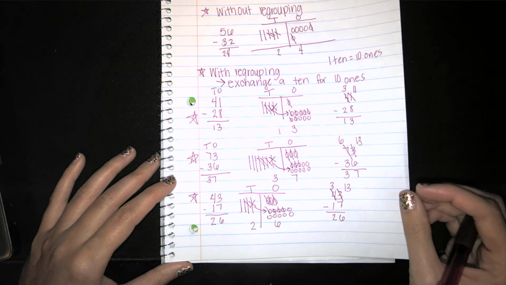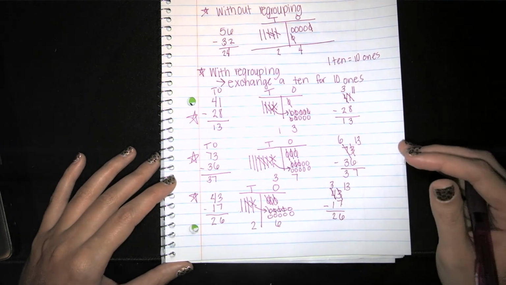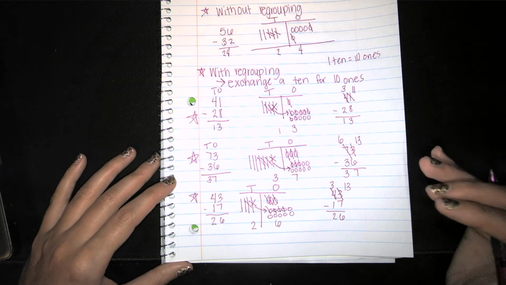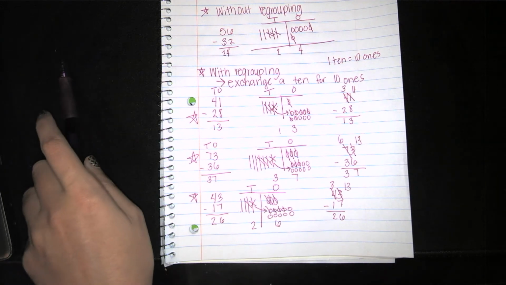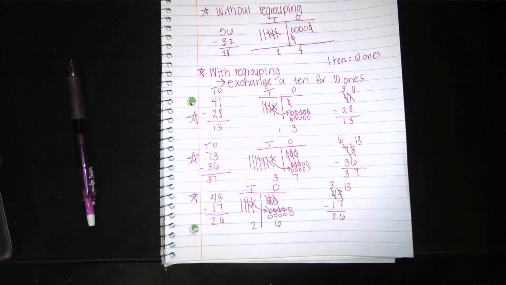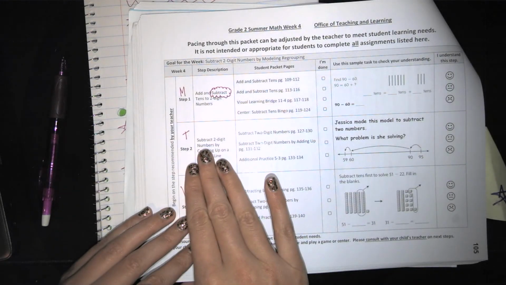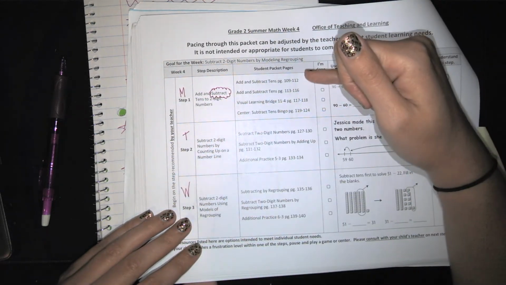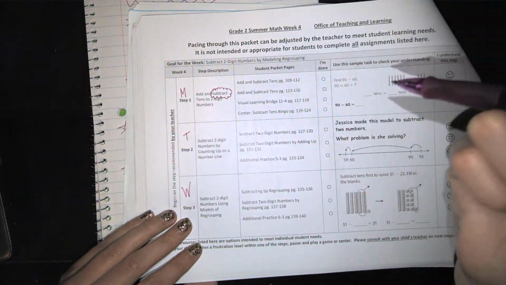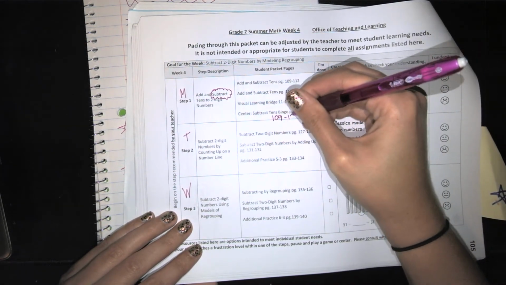Alright guys, so you are going to continue practicing this. Do not worry if you are doing this and you feel like this is a little too challenging for you. If you find that today regrouping is too challenging for you, I want you to pull out your packet and instead of doing our activity from this second section today, go back and do any pages from 109 to 124.